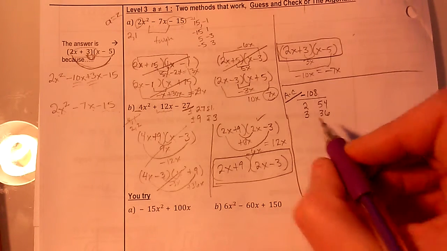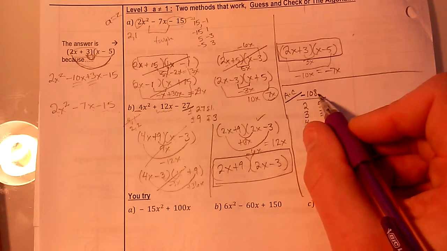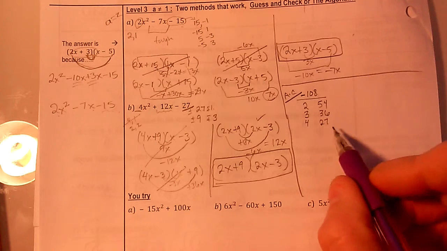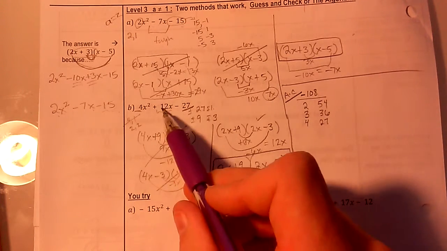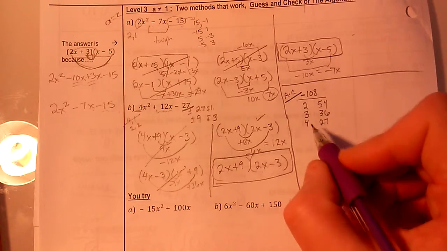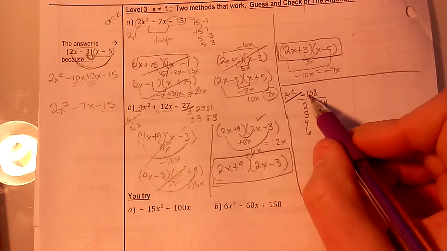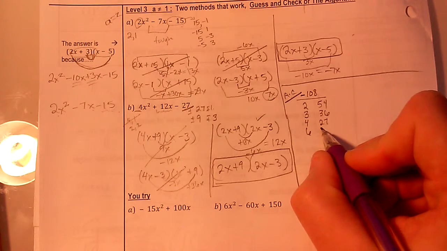I don't like that one either. 4 and 27. You see, I'm wanting to add these things to add up to 12. So I'm getting closer. They're getting closer together. But the difference here is still 23. It's still big. Let's go 6 and 18. Oh, there it is.